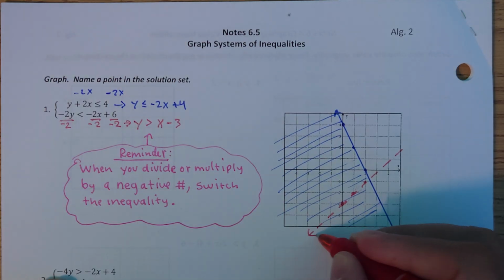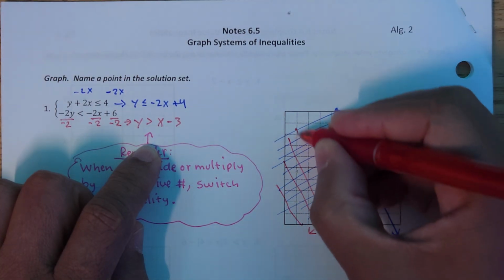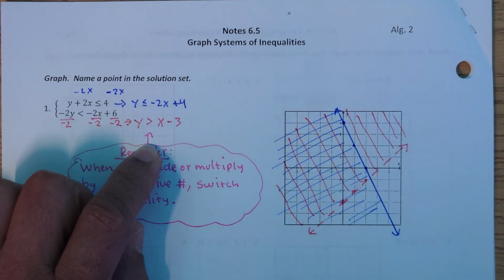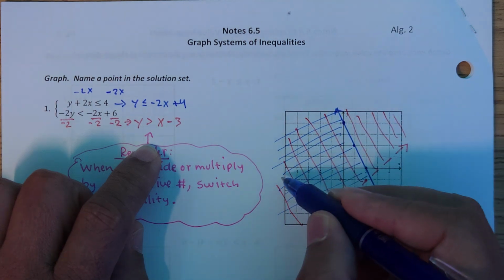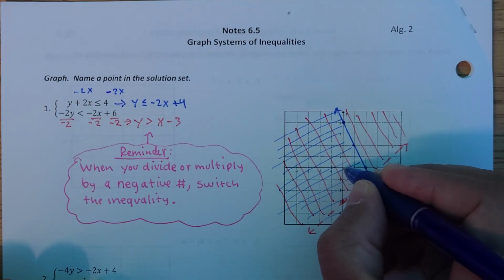And I also notice that this is greater than, so that means I'm going to shade above the graph. So all of this region or area gets shaded, all the area above the graph. And then I notice that there is the double shaded region. This is where we'll find solutions to this system. So I'm going to choose the easy one, which is the origin.